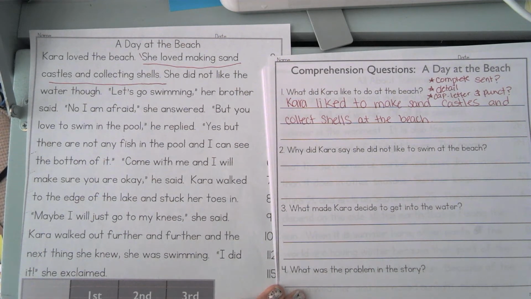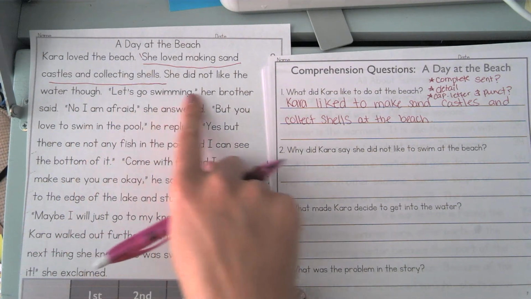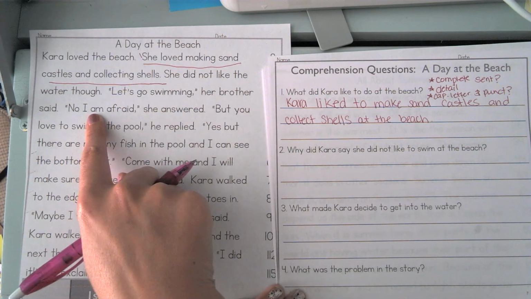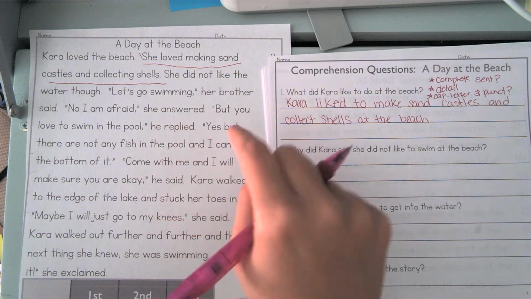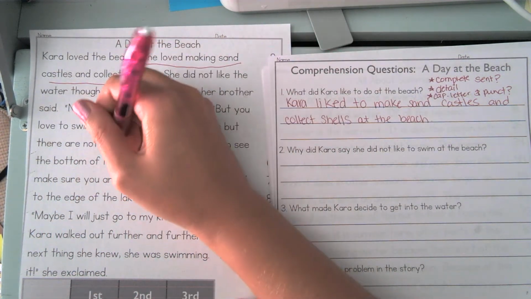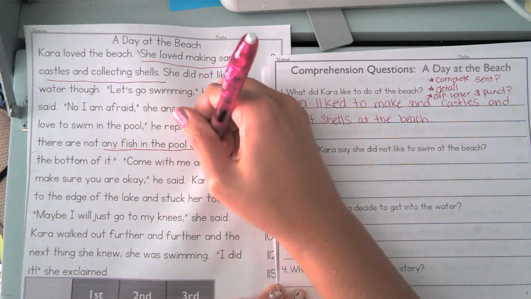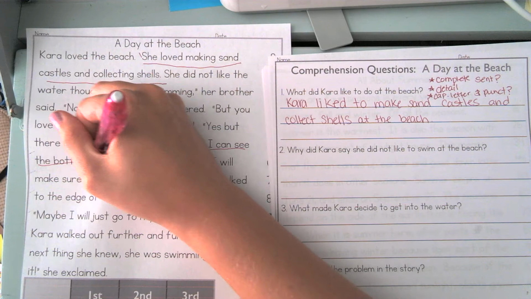Question 2. Why did Kara say she did not like to swim at the beach? So I'm going to go back. "Let's go swimming," her brother said. "No, I am afraid," she answered. "But you love to swim at the pool," he replied. "Yes, but there are not any fish in the pool, and I can see the bottom of it." So she knows there's fish, and she can't see the bottom of the ocean.